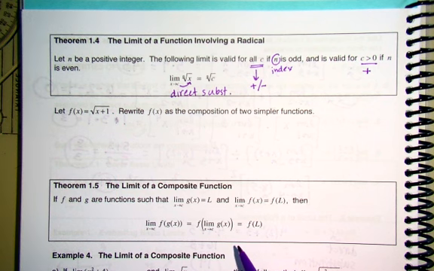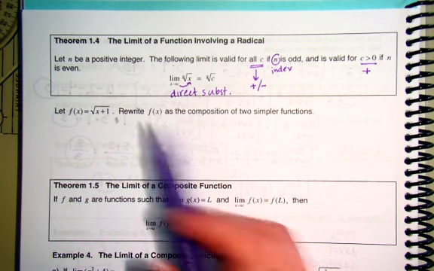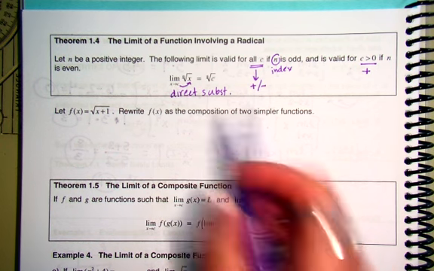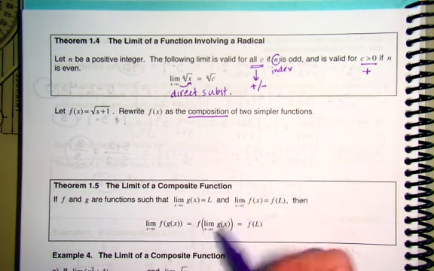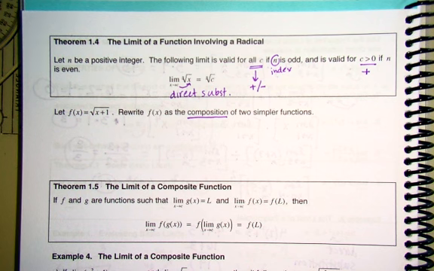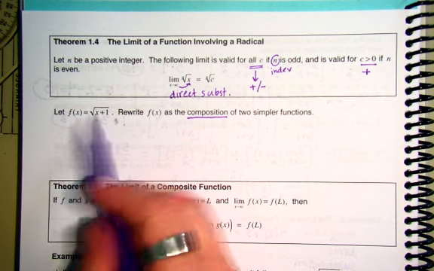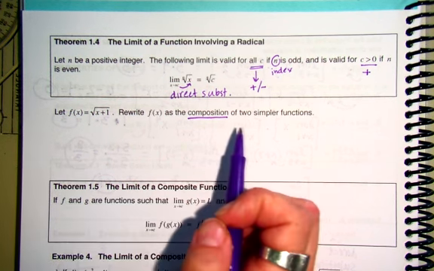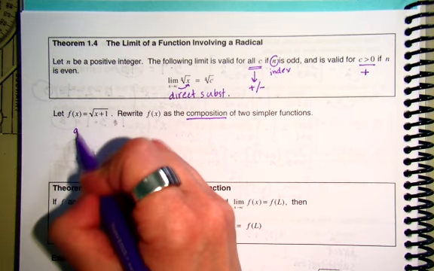Okay. This first one wants us to do a little composition example. So rewrite f of x as the composition of two simpler functions. Remember function composition? f of g of x, g of f of x, with the little o, or when we put double parentheses in there. So what we want is to break this down into two functions. What would be my two functions? Let's call them g and h.